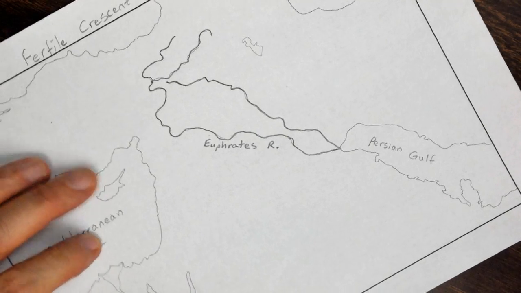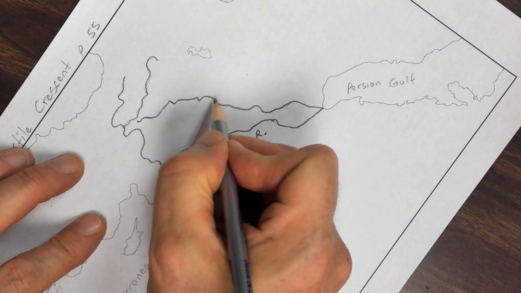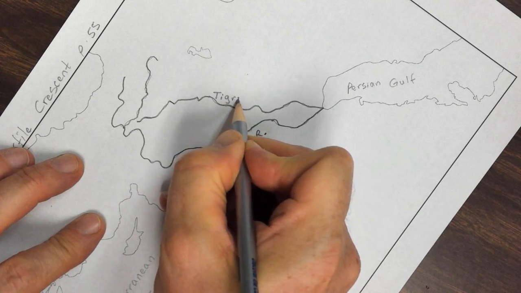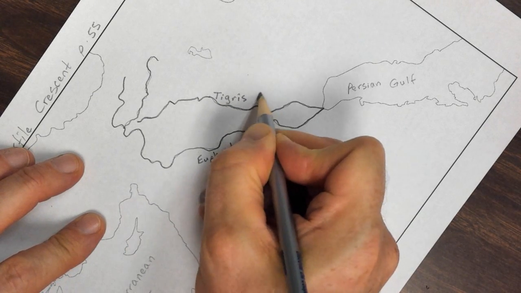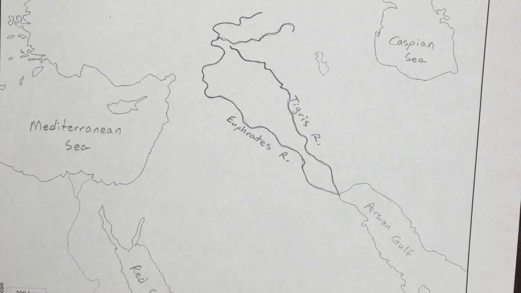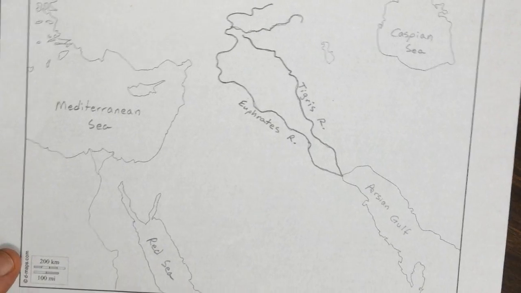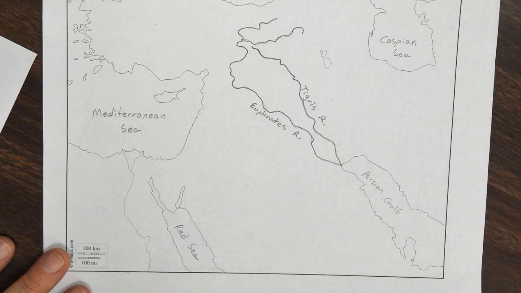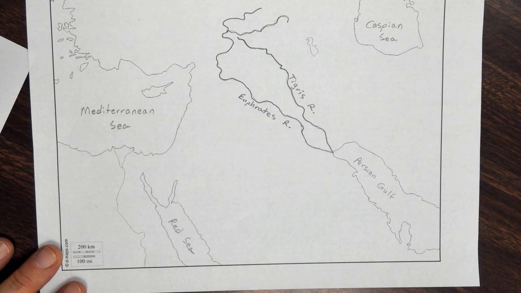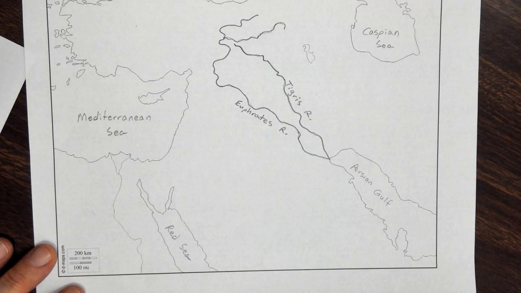And then the one above it is the Tigris. T-I-G-R-I-S-R period. That was easy enough. Now we are going to label some of the land.